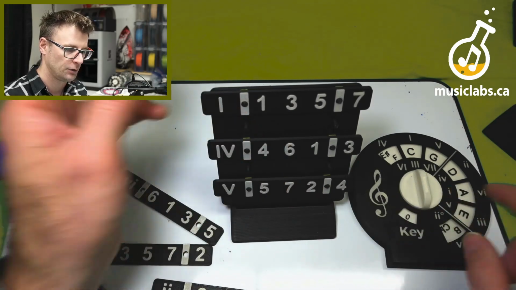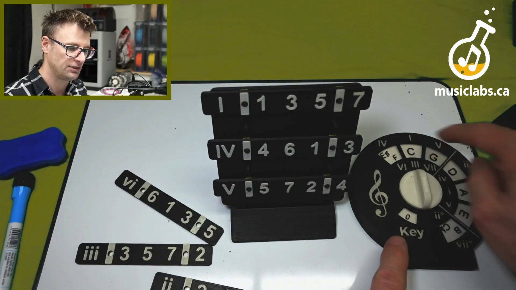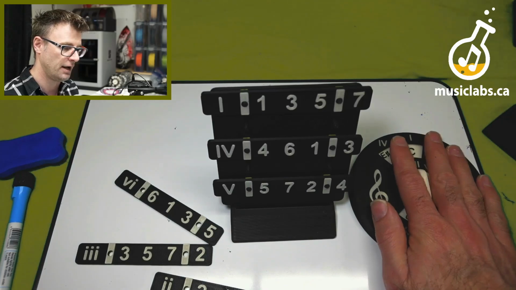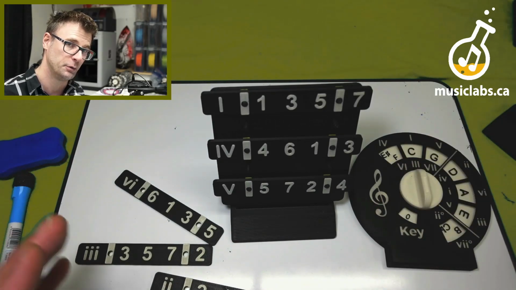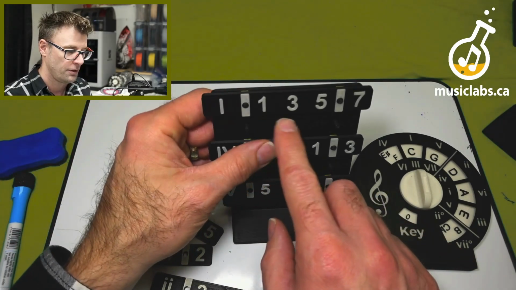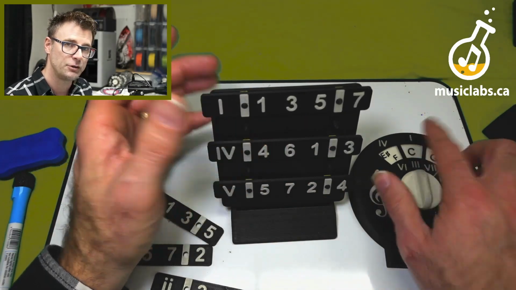All right? So you've done this enough times, you can get C, E, and G off the circle of fifths dial or writing it out from your scale. We don't need to go over that again. You know how to do it. So the 1, the 3, and the 5 makes the C major chord.